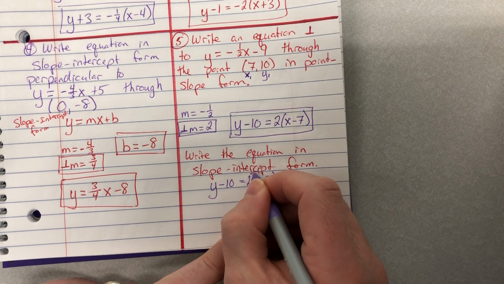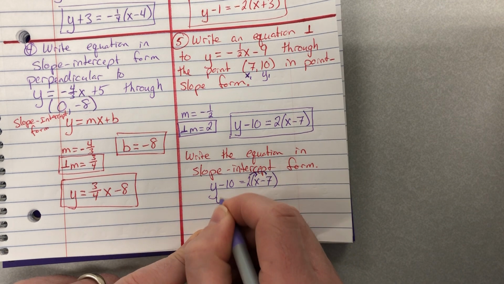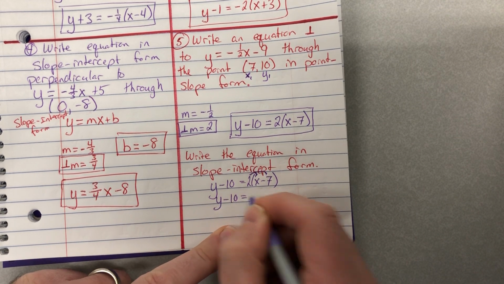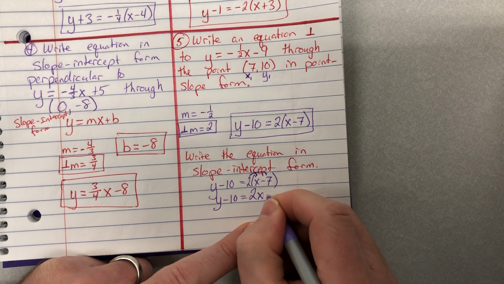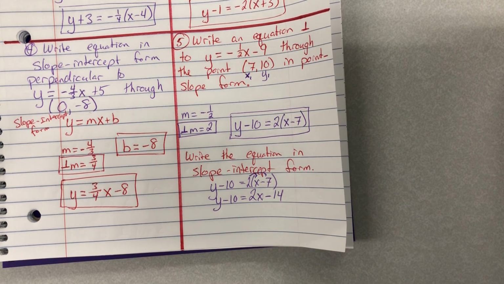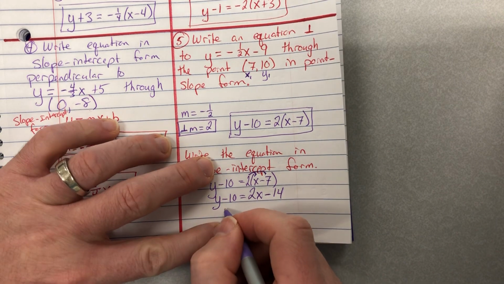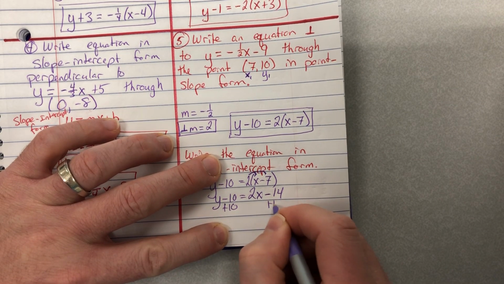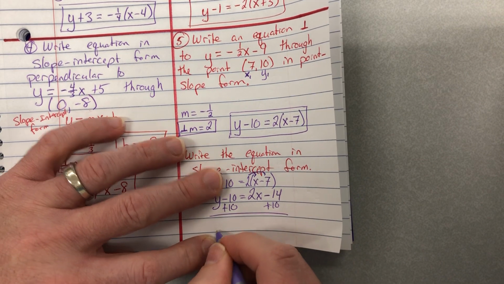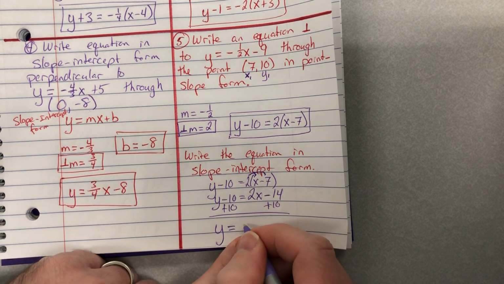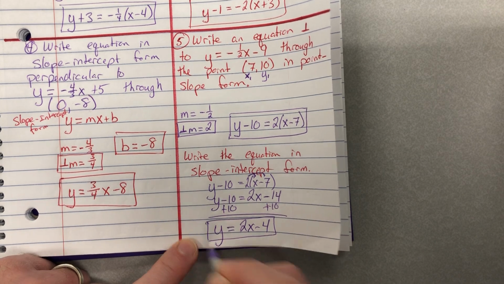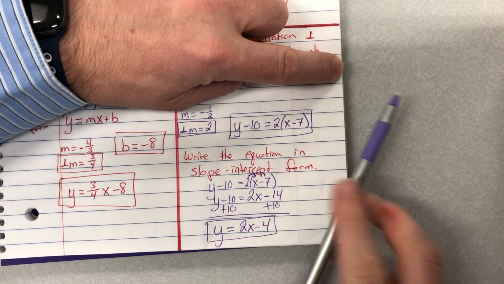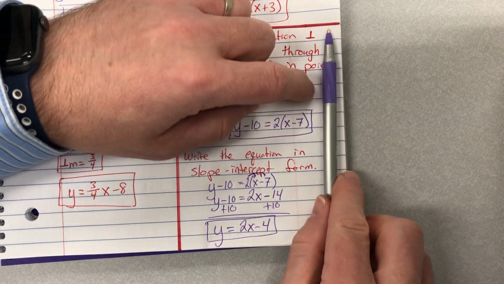Our first step would be to distribute the 2. So we'd have y minus 10 equals 2 times x, 2x, 2 times -7, -14. We would then need to add 10 to both sides, and we would get y equals 2x minus 4. That's the equation here in slope-intercept form.